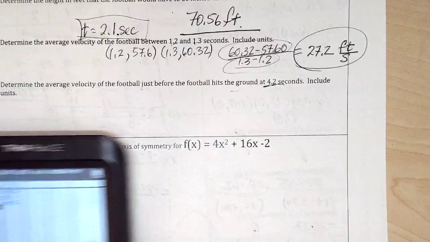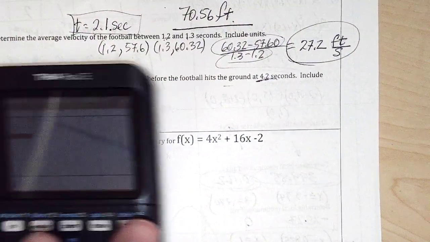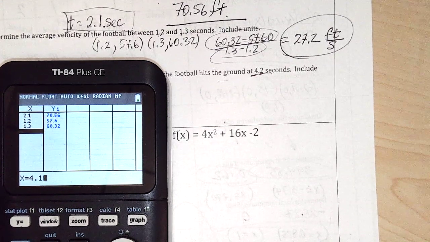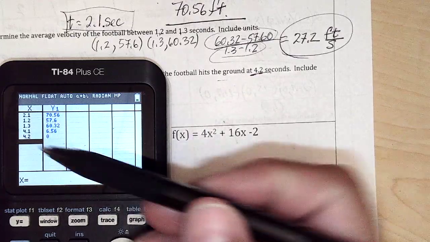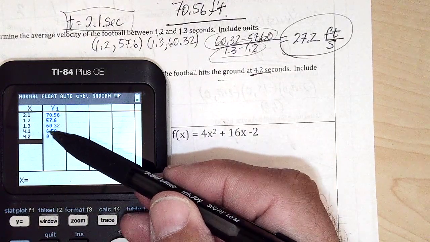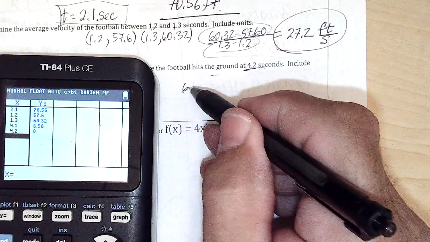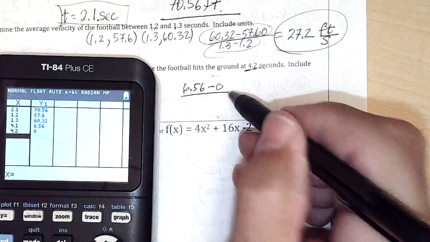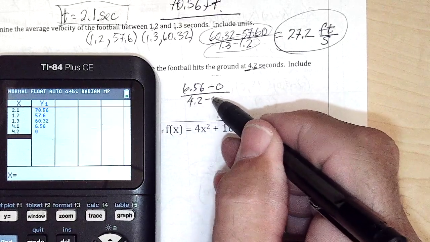Well, we can do several things here. The easiest might be to ask what it's doing at 4.1 and 4.2. At 4.2, it's on the ground. At 4.1, it's 6.56. So we have 6.56 minus 0 over 4.2 minus 4.